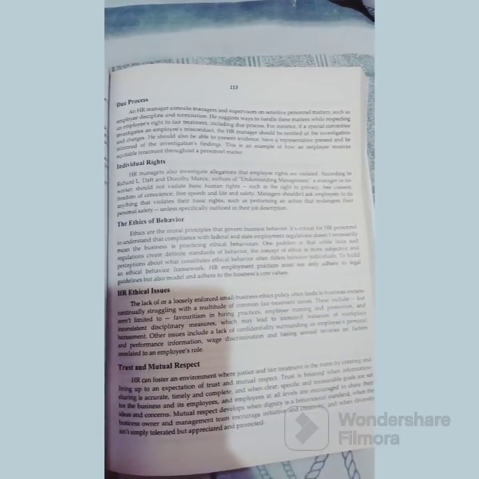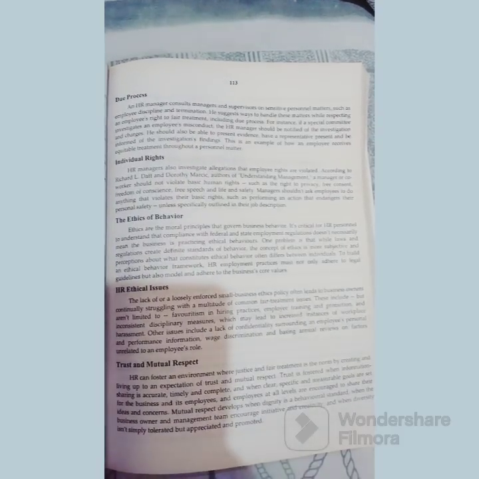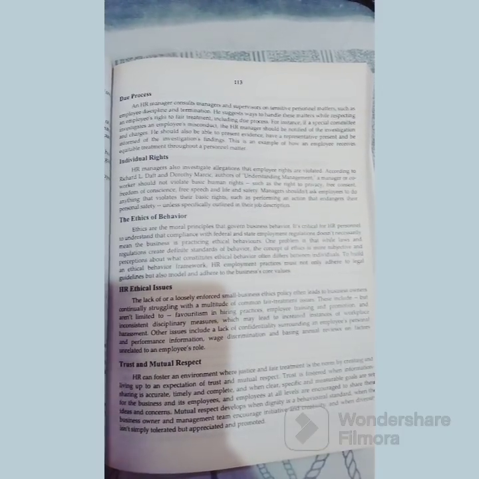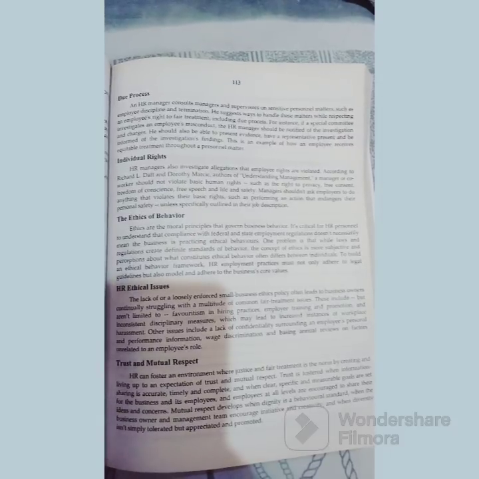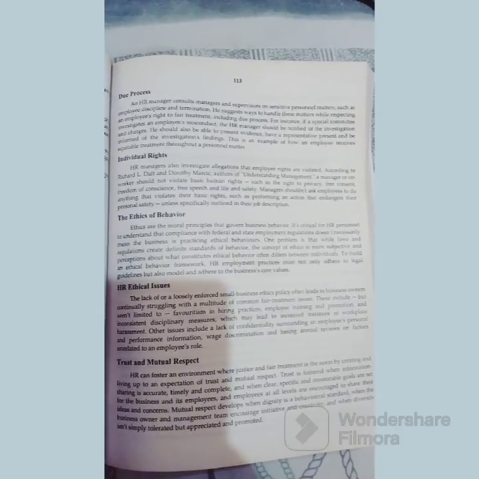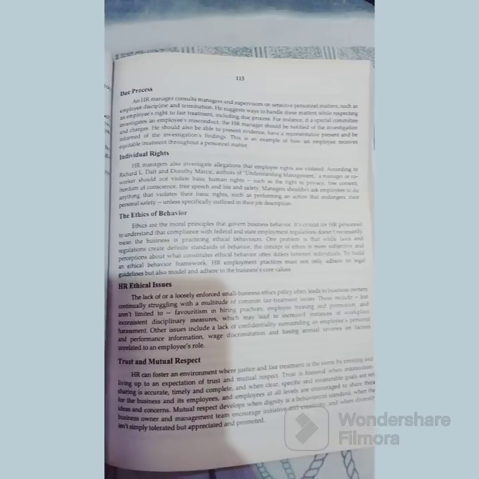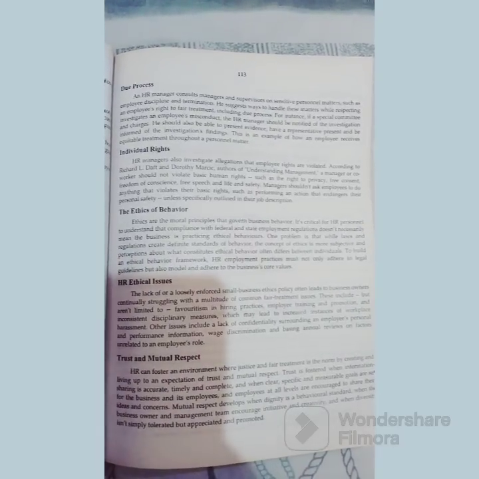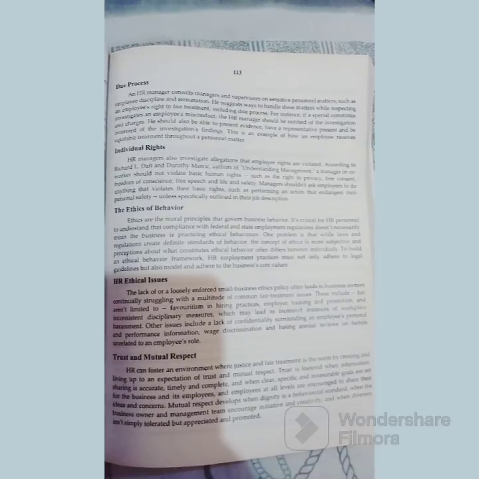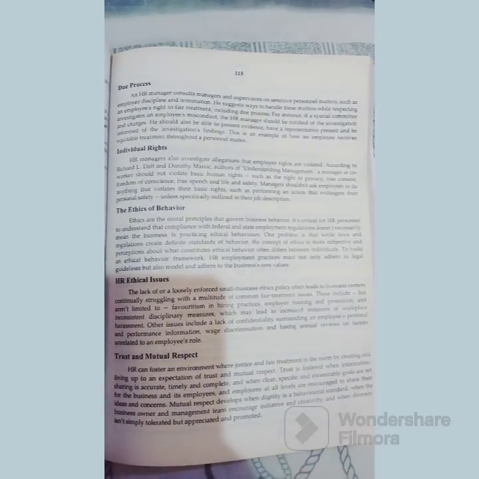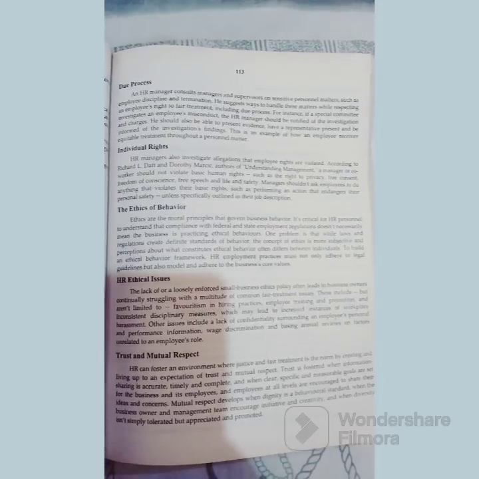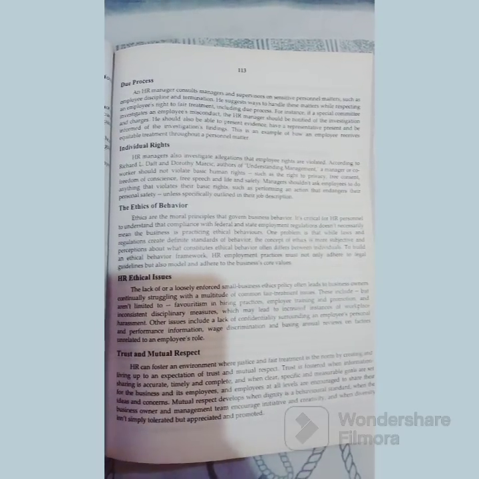Individuals' rights. HR managers also investigate allegations that employees' rights are violated. According to Richard L. Daft and Dorothy Marcic, authors of Understanding Management, a manager should respect freedom of conscience, free speech, and life and safety. Managers should not ask employees to do anything that violates their basic rights, such as performing an action that endangers their personal safety, unless specifically outlined in their job description.